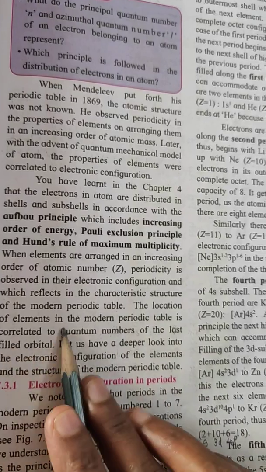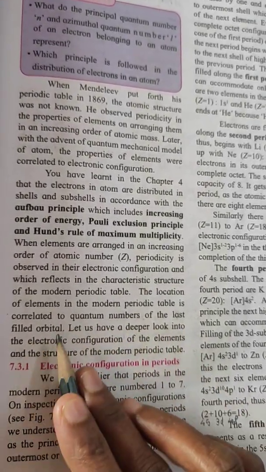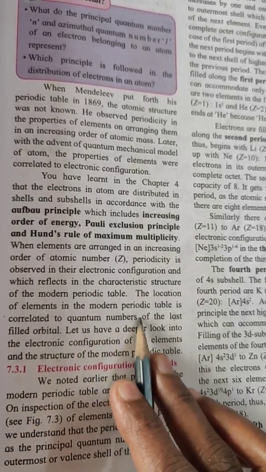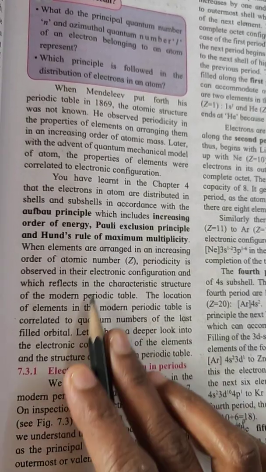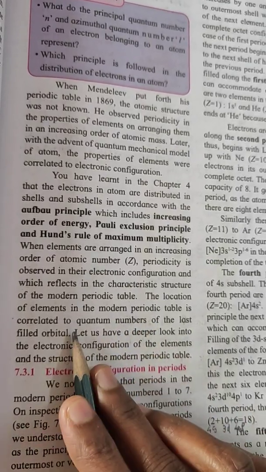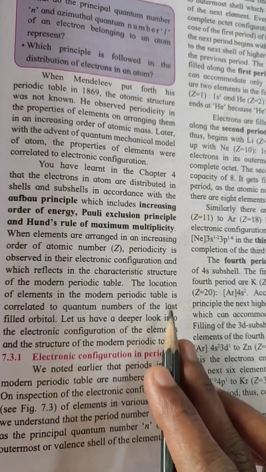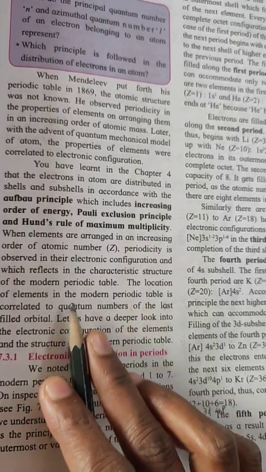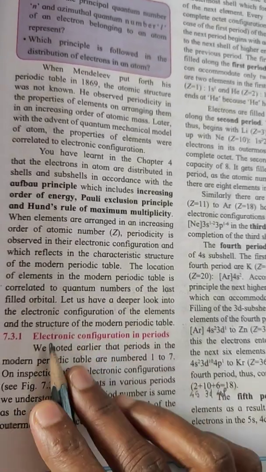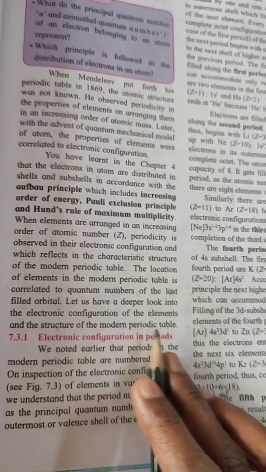The location of an element in the modern periodic table is correlated to the quantum number of the last filled orbital. The quantum number is the number of the orbital: 1, 2, 3, and so on. So the elements are placed in the modern periodic table according to the quantum number of the last filled orbital. Let us take a deeper look at the electronic configuration of elements and the structure of the modern periodic table.